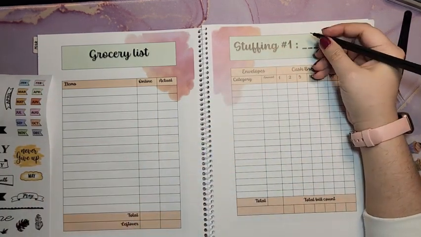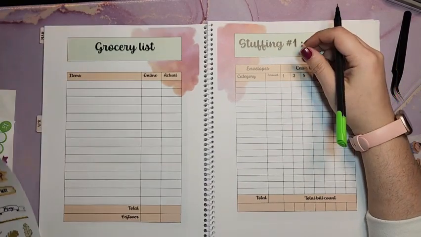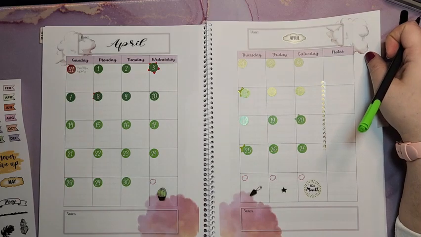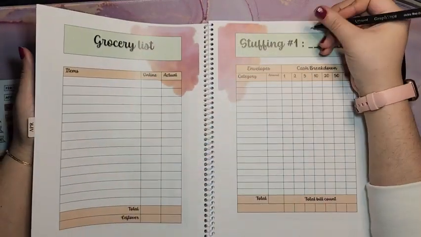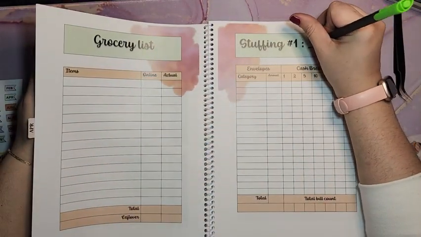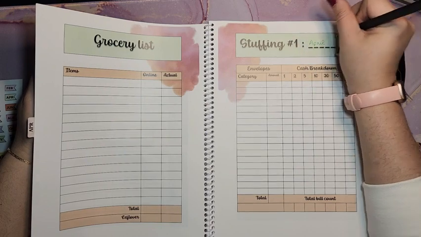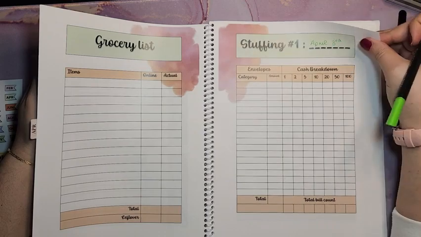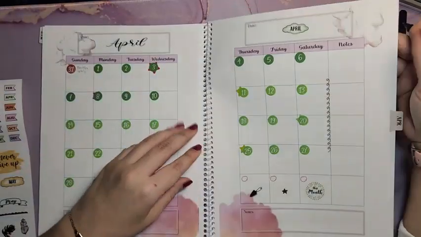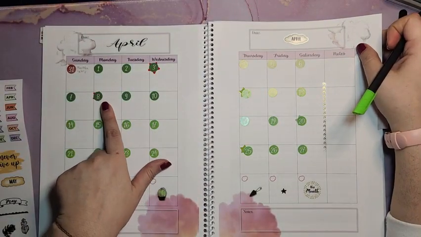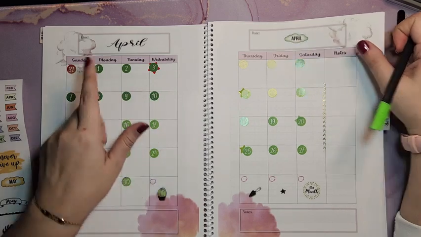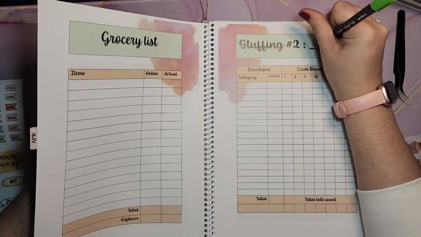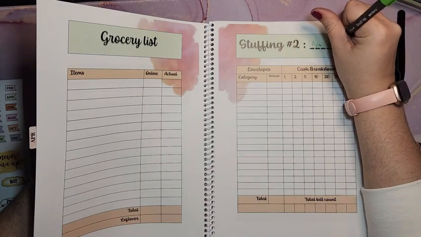So my first paycheck actually comes, I'm going to go back and forth a lot, but it is what it is. So the first big one, it should be on April 3rd. The second stuffing is going to be for the one on April 8th.